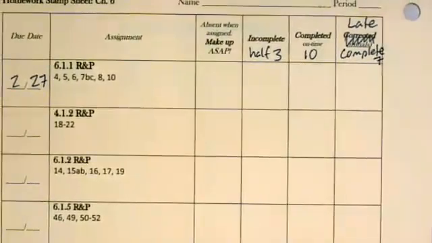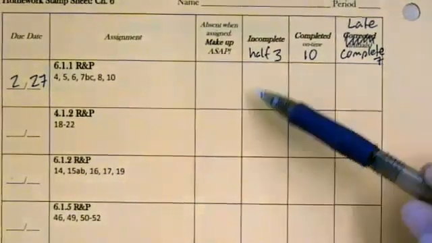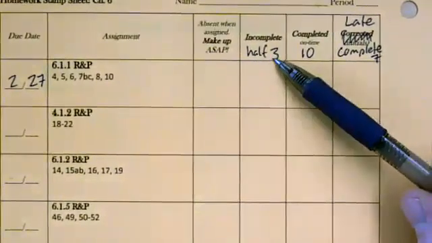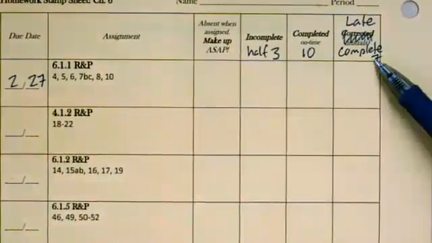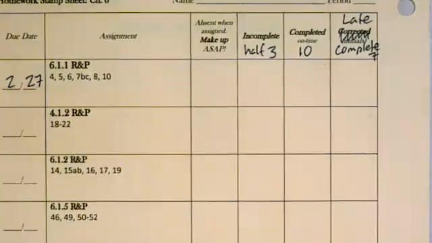So if you don't have it for me on Monday next week, but you show it to me on Wednesday next week, you can still get 7 points. If you got it on Monday and you only got it halfway down, I'll give you 3 right then. But then if you finish it and show me on Wednesday, I'll give you the rest. So you'll end up with 7 total. You can only get 10 points if it's turned in on time and completely done. And completely done, remember, means that you've tried every problem.